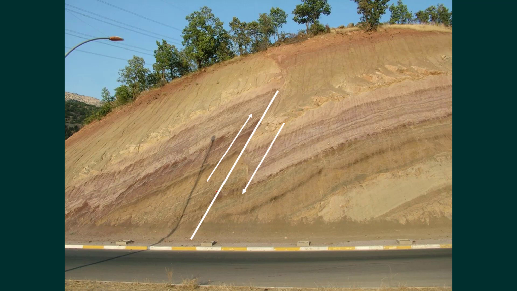And then here, the block above the fault has been shoved upward. The block below it, relatively speaking, is moved downward. Okay, and so reverse fault. Reverse faults are very common at convergent plate boundaries, right?